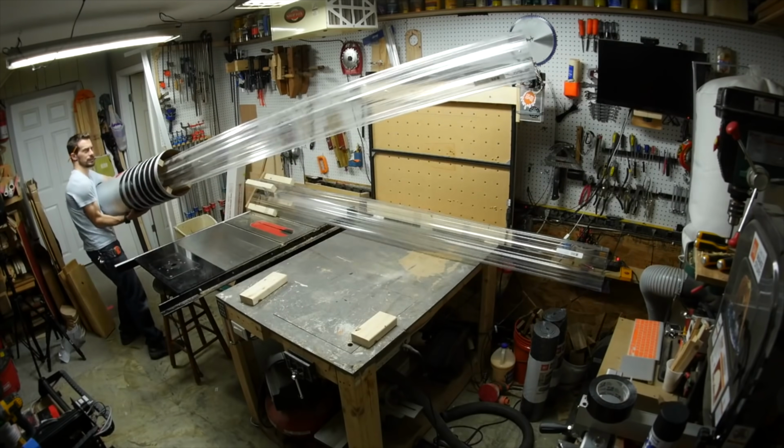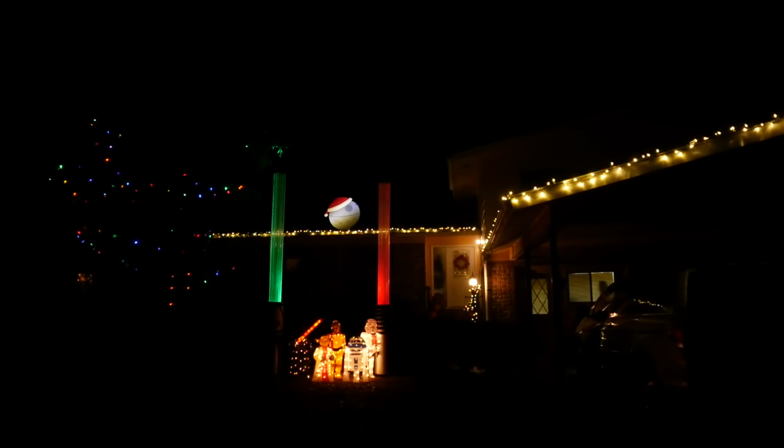In the past, I've done some big things for the front yard. One time I made some giant lightsabers. One time I made a Death Star decoration that went on our roof. And this year, we're going to make a giant Christmas tree video game. Now first, let's go talk about the technology that's going to run this.